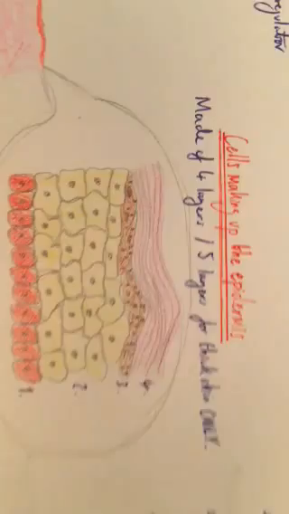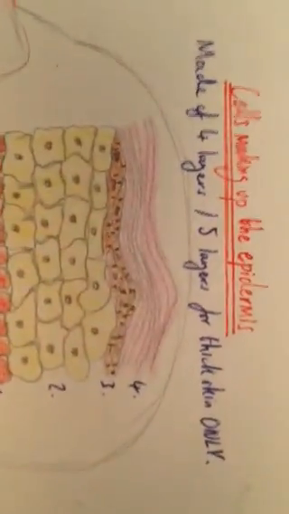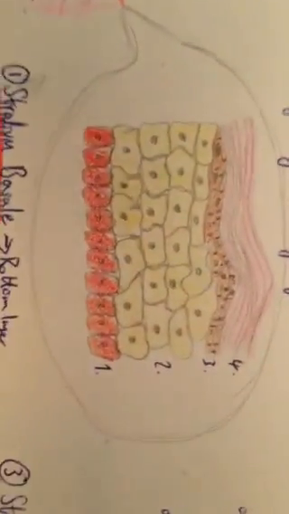We're going to take a zoom up of the epidermis. It's made up of 4 layers, and 5 layers for thick skin only, as I said. I'm going to go through these 4 layers. Number 1 is called the stratum basale. It's the bottom layer.